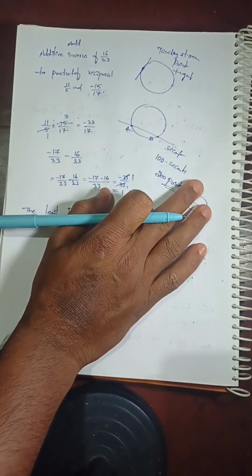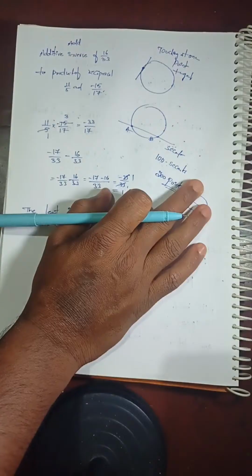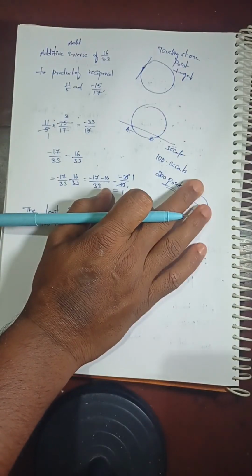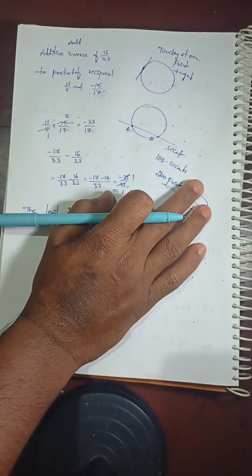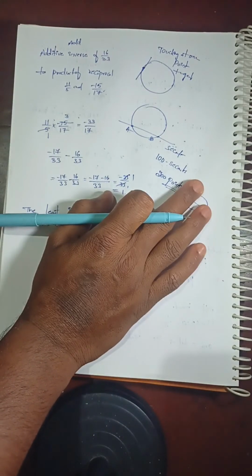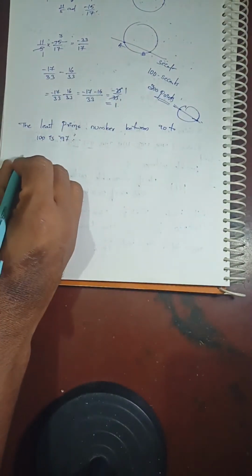Yes, next we are going to solve one more problem. So we know the area of a triangle formula.